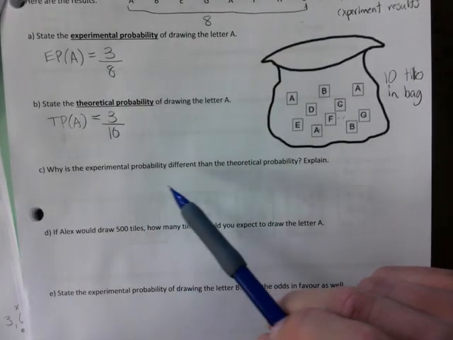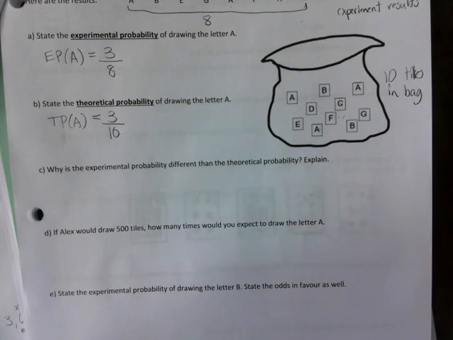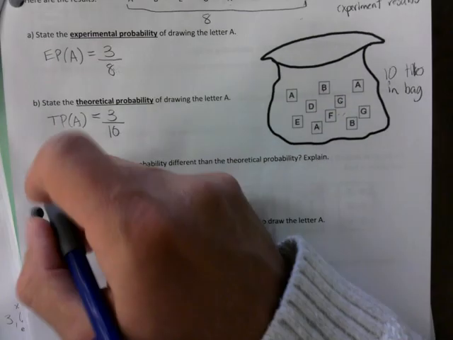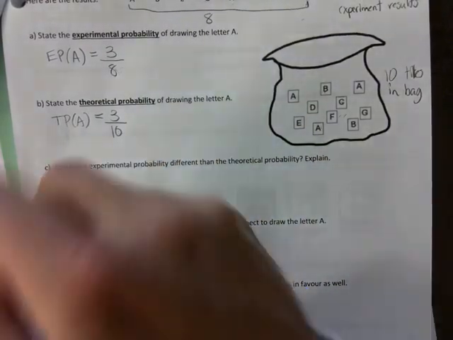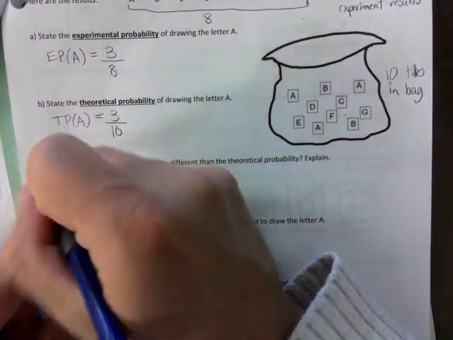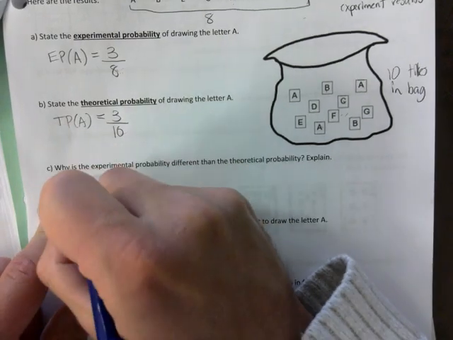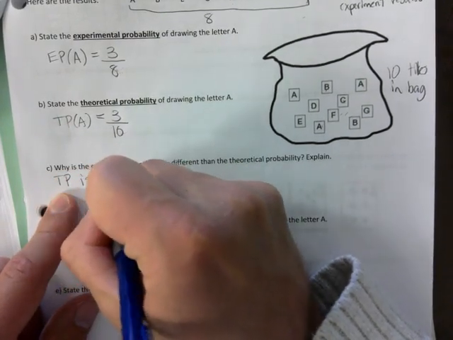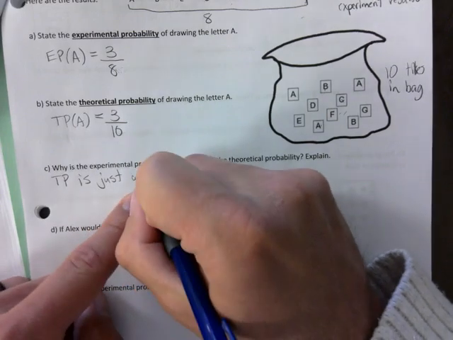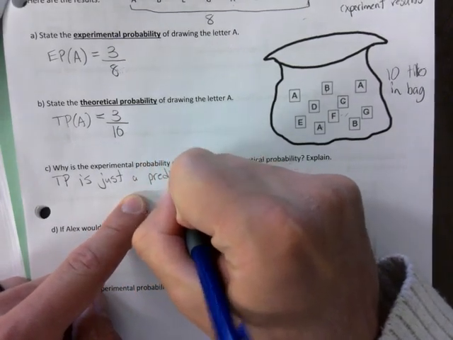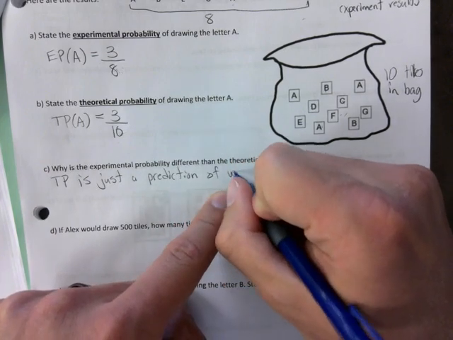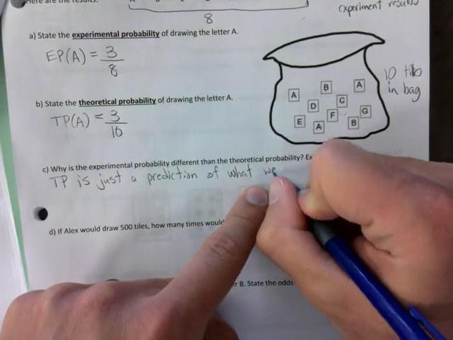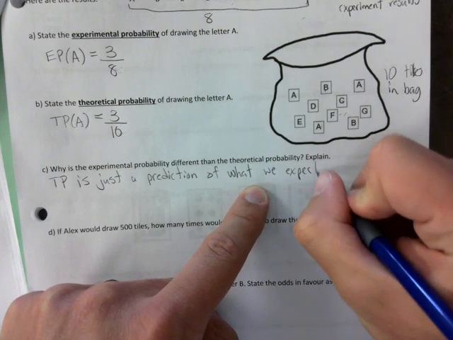So why is the experimental probability different than the theoretical probability? Explain. Again, theoretical probability is just a prediction of what we expect to happen.